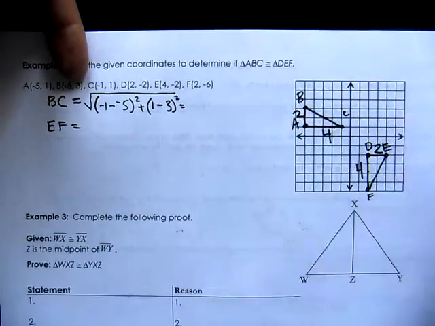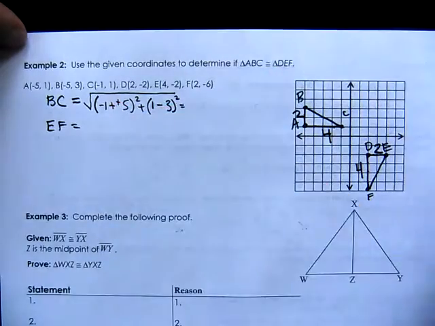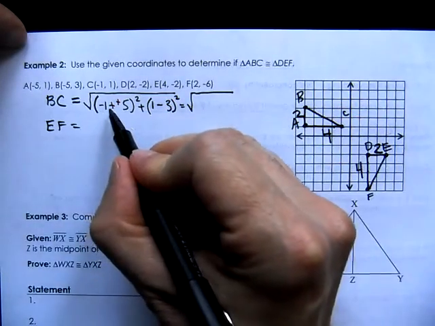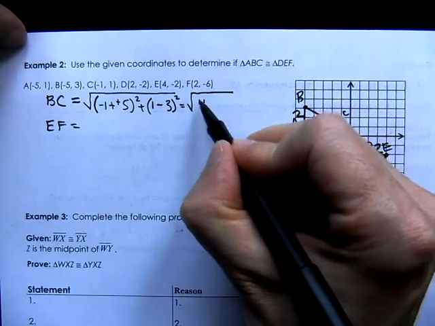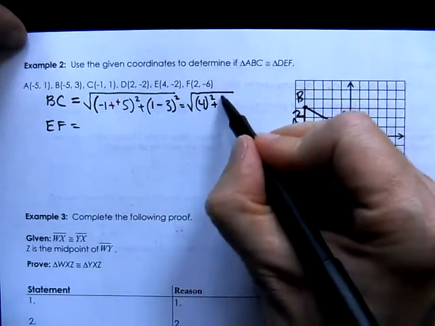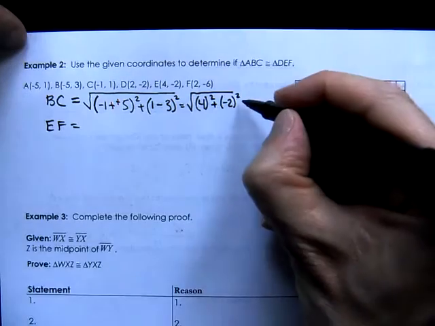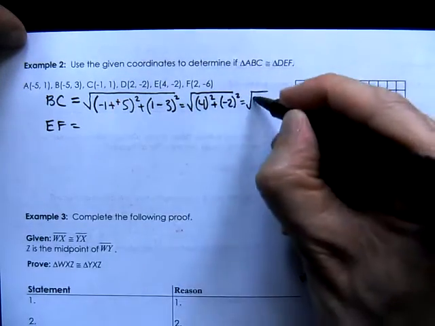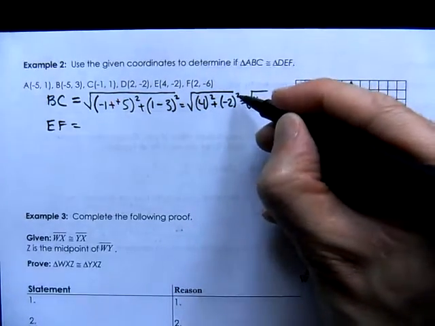Let's simplify. So remember, when you are subtracting a negative, that's the same as adding a positive. And so under the radical we have a -1 plus 5. So -1 plus 5, that gives us 4, and I'll square that in a moment. 1 minus 3 is a -2, and I'll square that in a moment as well. So that means we have, under the radical, 4 squared, which is 16, and a -2 squared. Do you remember what that is?